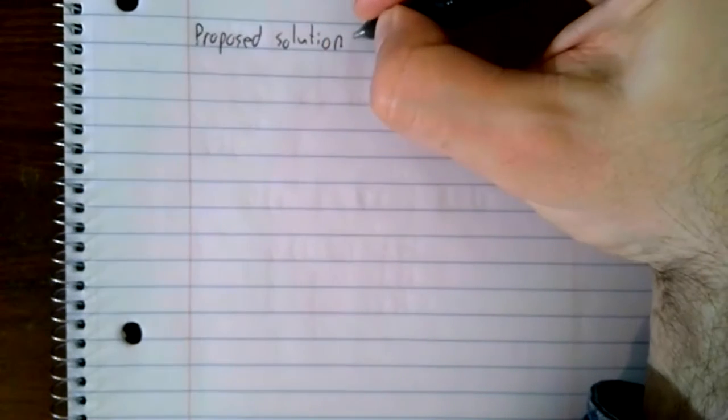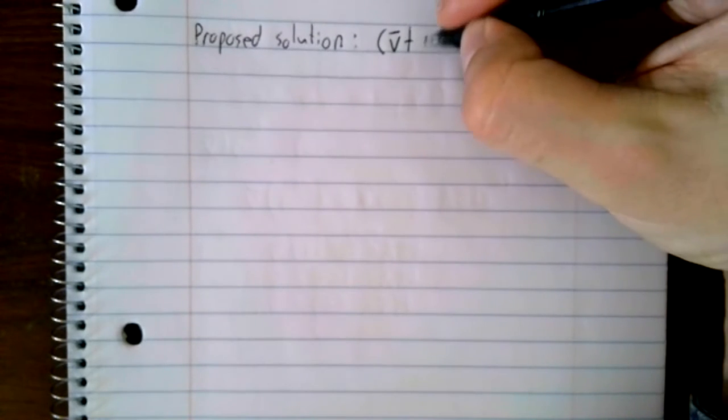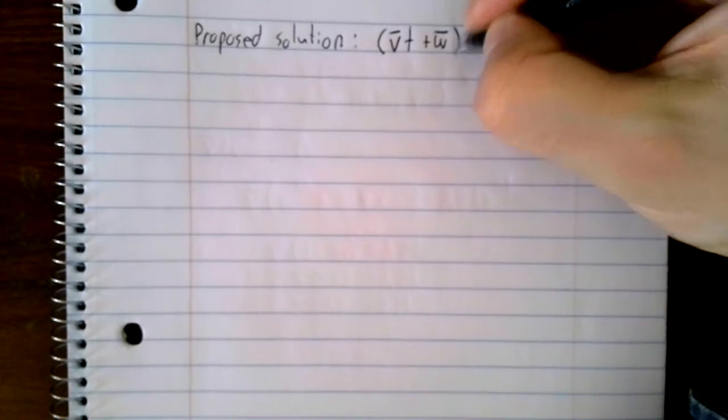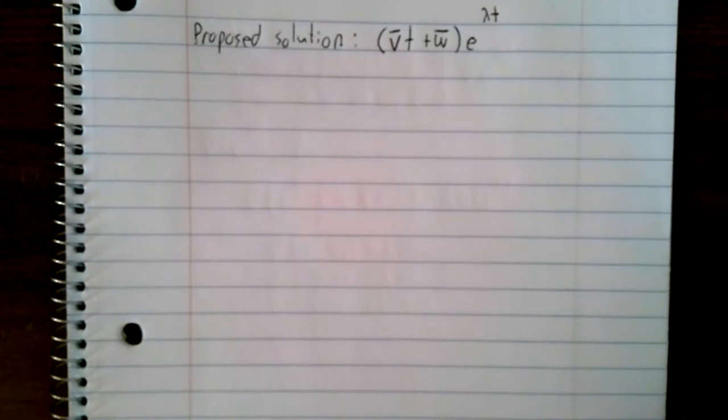A proposed solution: (v t plus w) e to the lambda t.